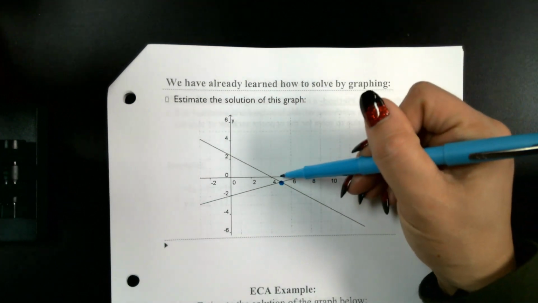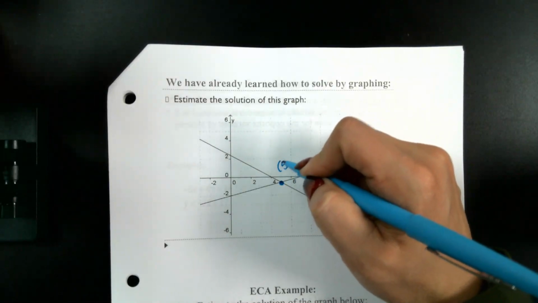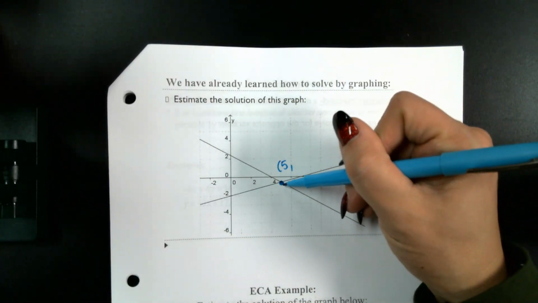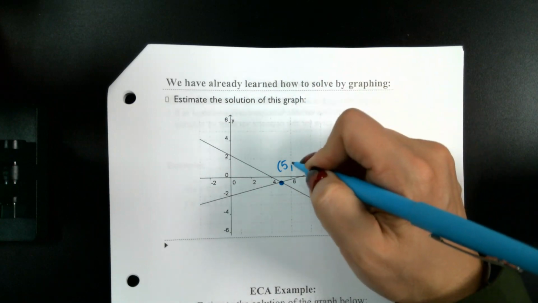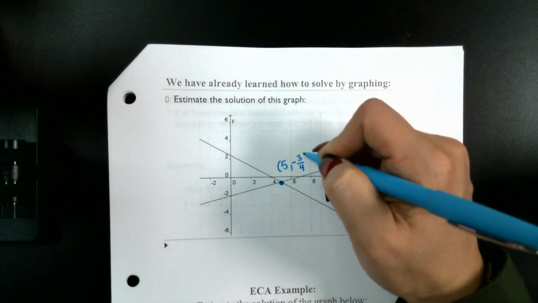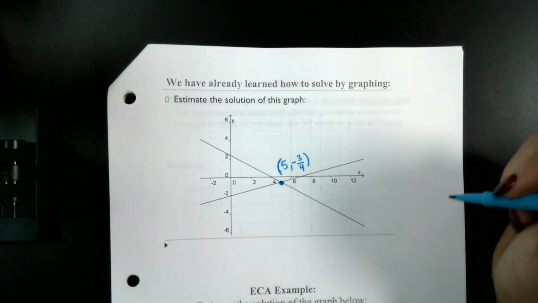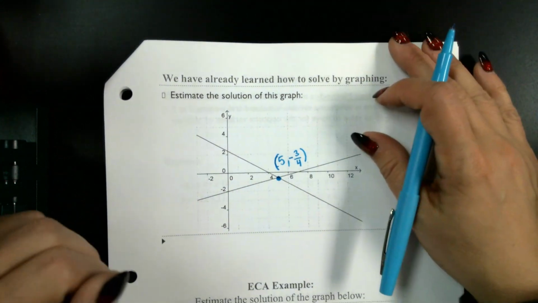If you look here, it's definitely at the 5, and then it's not quite down to -1. We'll put like -3/4, -0.75. That would be just an estimate.